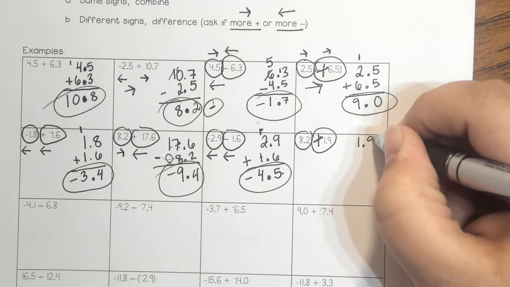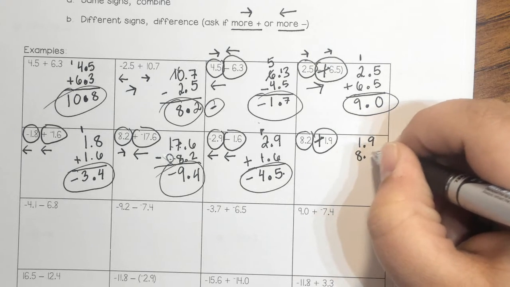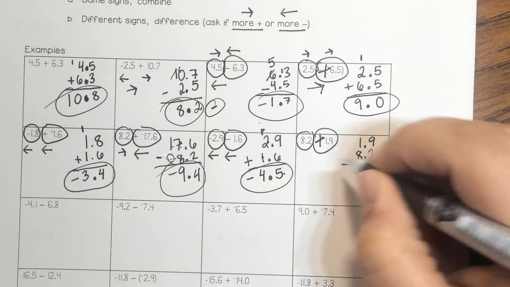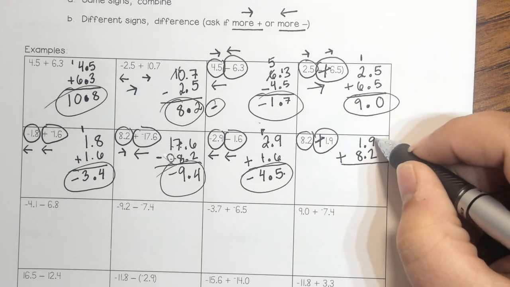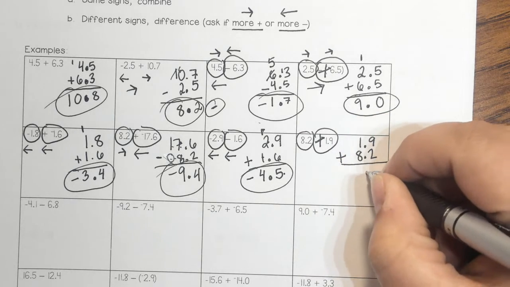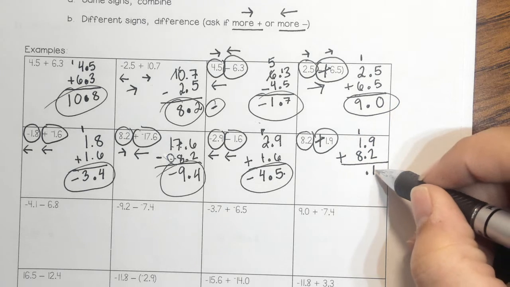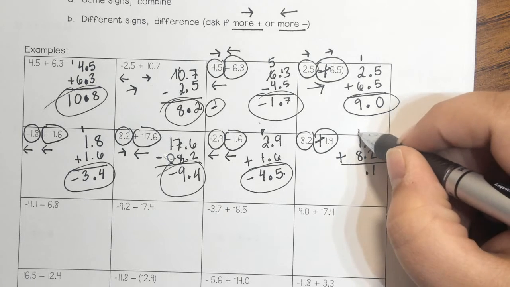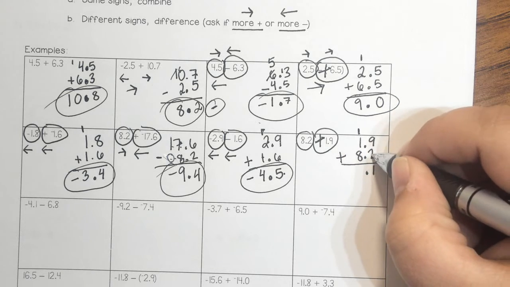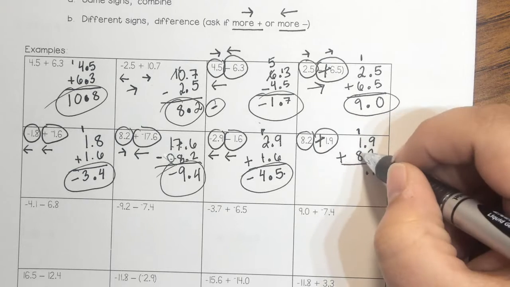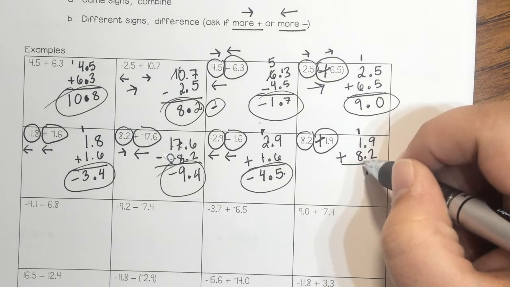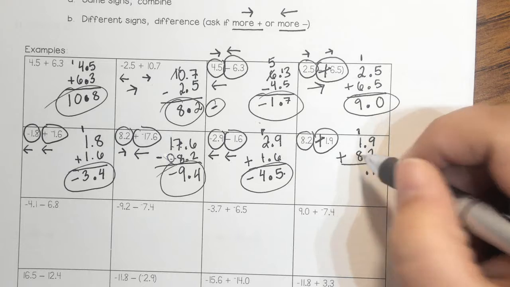I'm going to put the 1.9 on top this time just to change things up a little bit. I'm going to add that. I've got 9 plus 2, which is 11. This is the 1's place from the 11. This is the 10's place from the 11. 9 plus 2 was 11. Now I've got 1 plus 1 plus 8. 1 plus 1 is 2, and 2 plus 8 is 10.